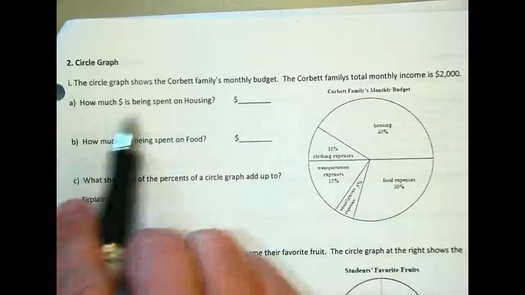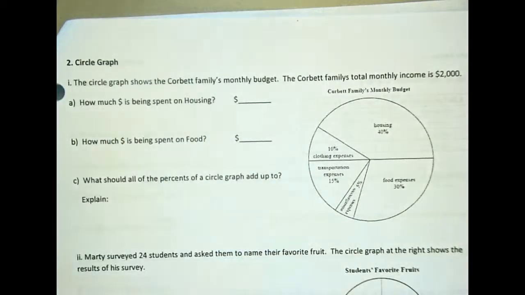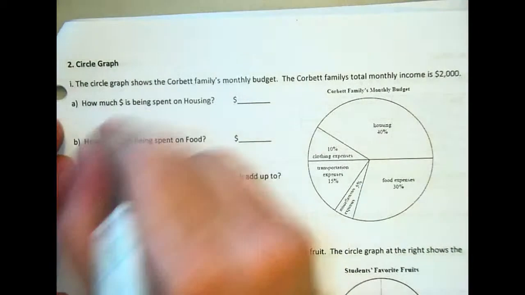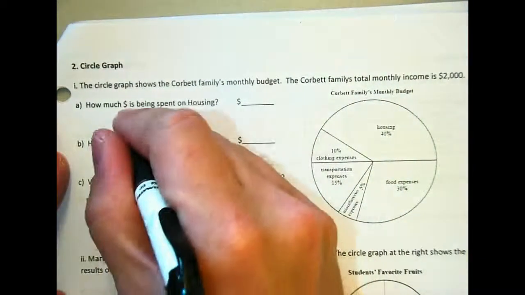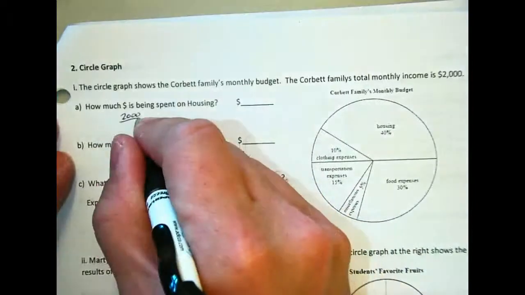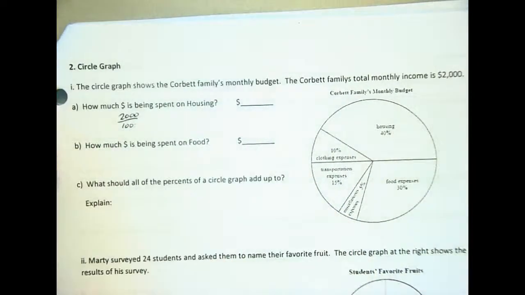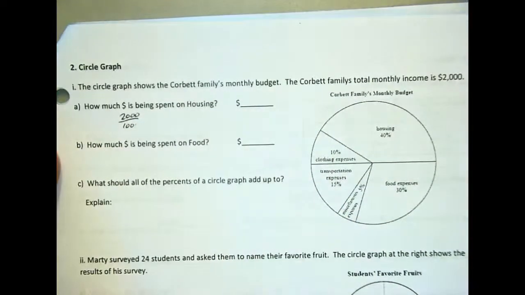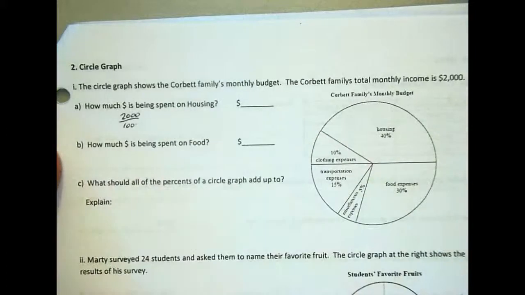All right. So in that case, how much cash is being spent on housing? Haley. Oh, hey, $800. How'd you get that? I just took 2,000 divided by 100 and then times 8. So you divided by what? 100. Why did you divide by 100? Because it's out of 100%.